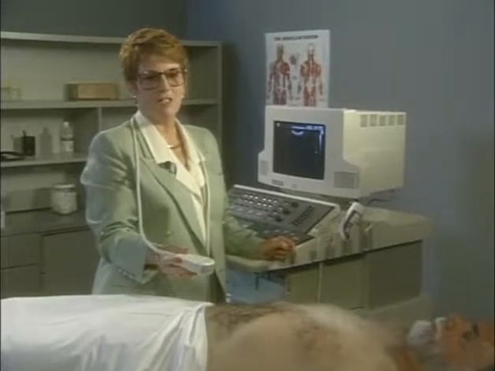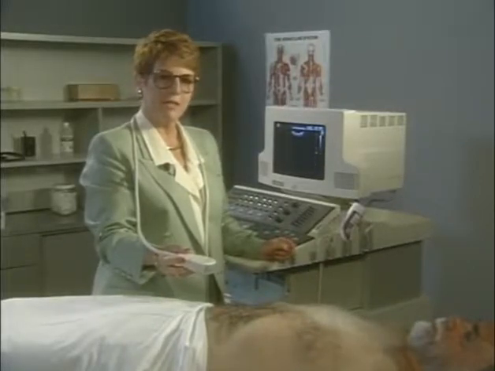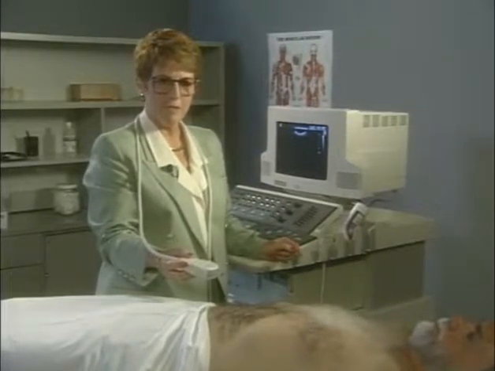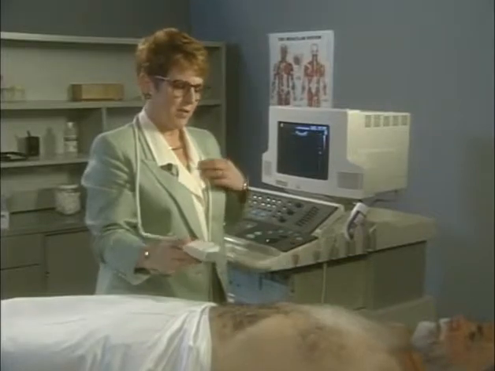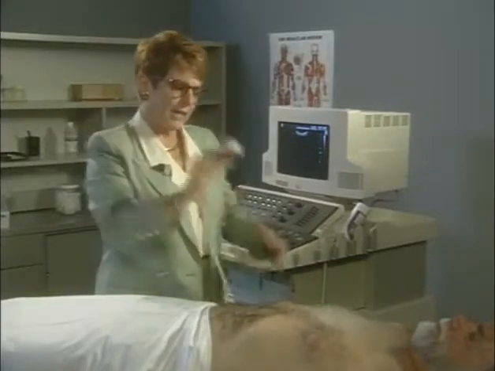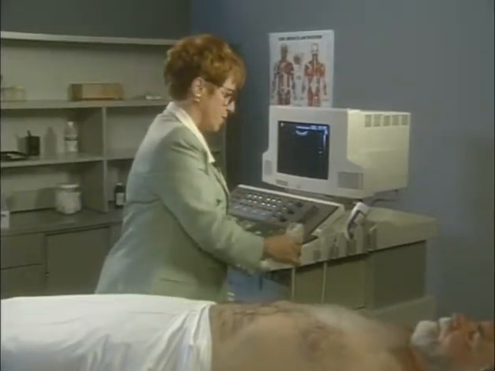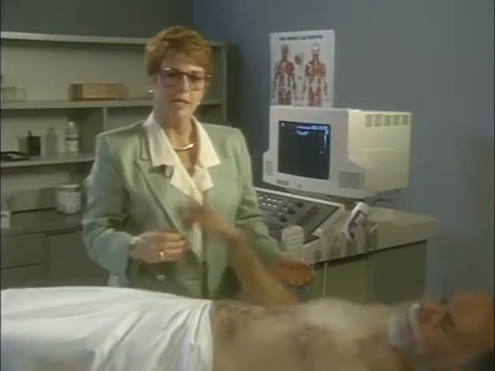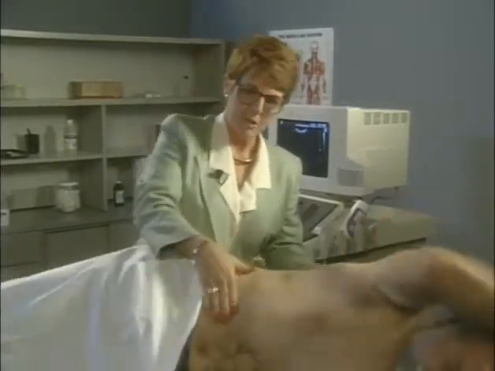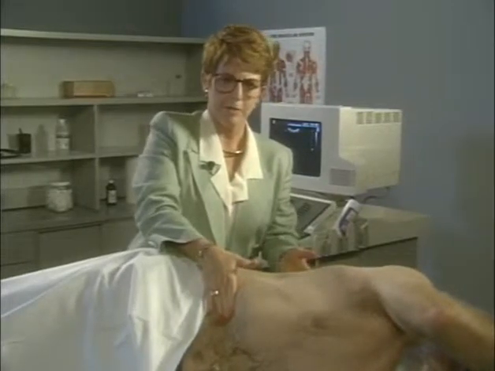In very thin patients, the kidneys may be imaged with the patient in the supine position. For the majority of patients, however, they will need to be moved to a lateral decubitus position so that the kidneys can be interrogated by moving the beam between or under the ribs.